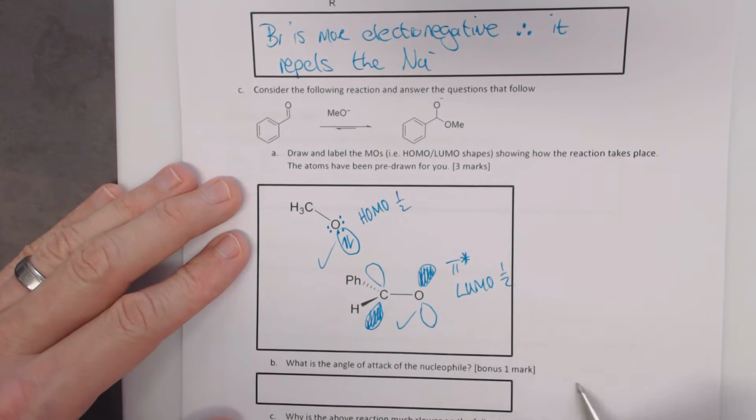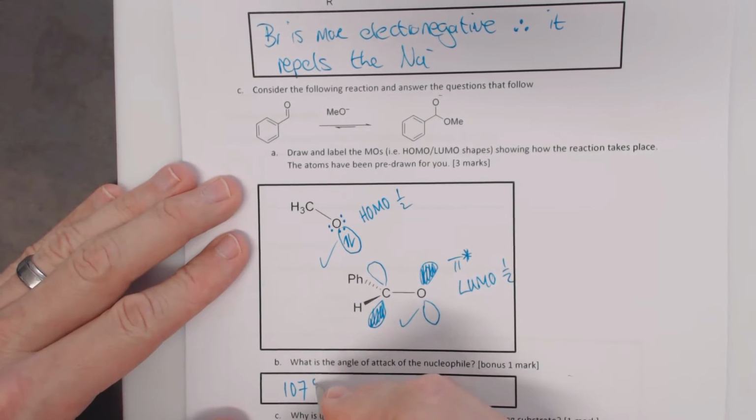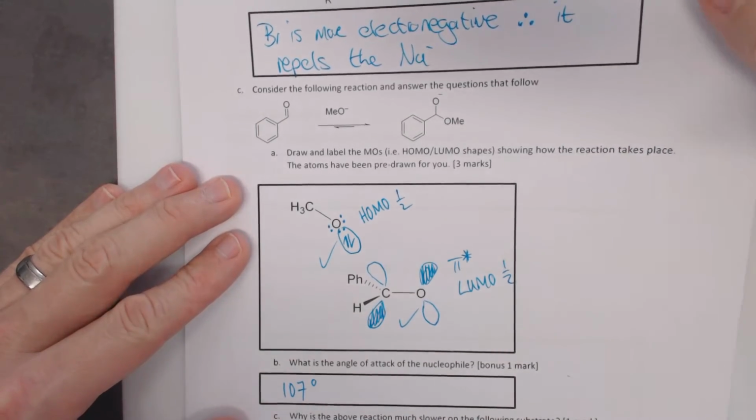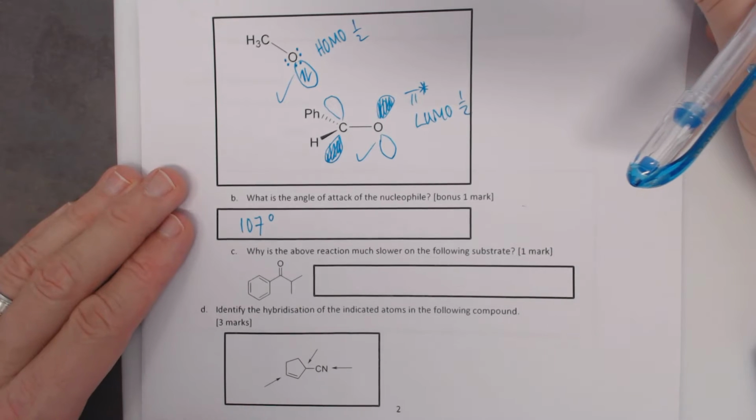All right. What is the angle of attack? Most of you got that right. I've said I wasn't really going to ever ask that except for this bonus question. It's 107 degrees. It's the Bürgi-Dunitz angle. One or two of you actually wrote that as well, which is good.